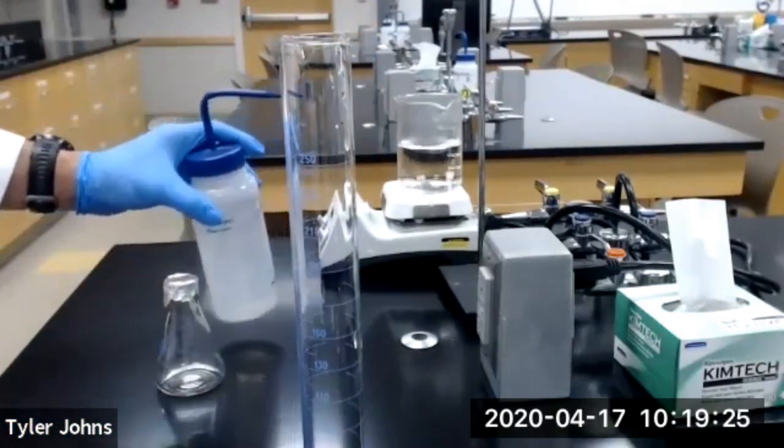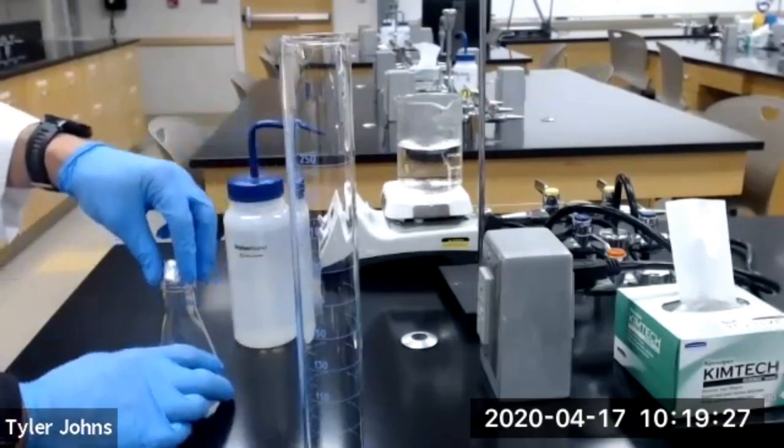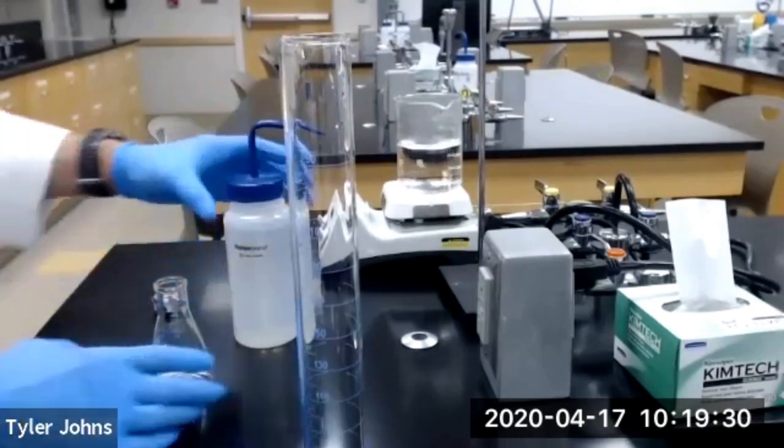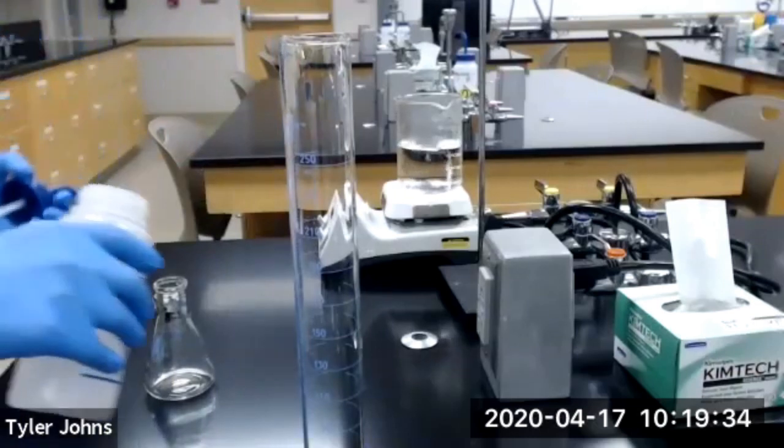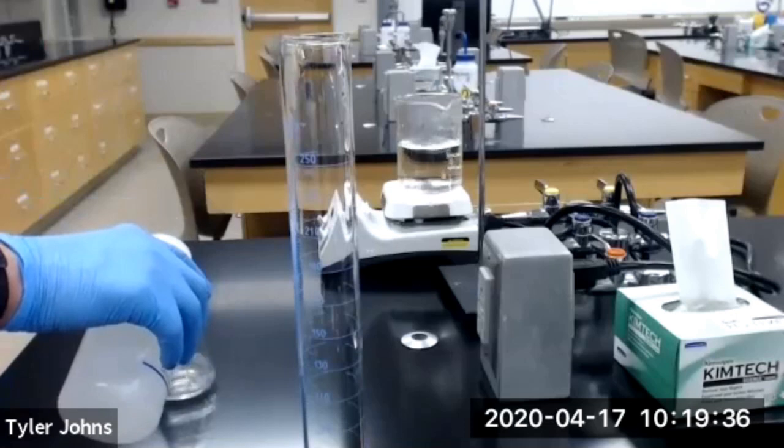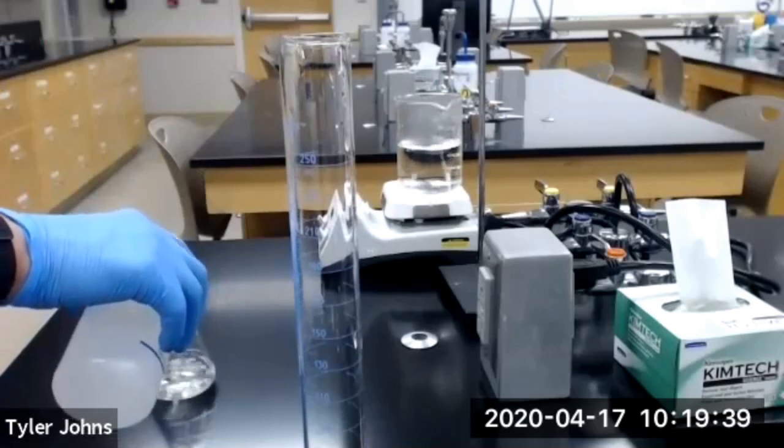I have some deionized water here. I'm going to remove the foil lid and fill our Erlenmeyer flask with the water.